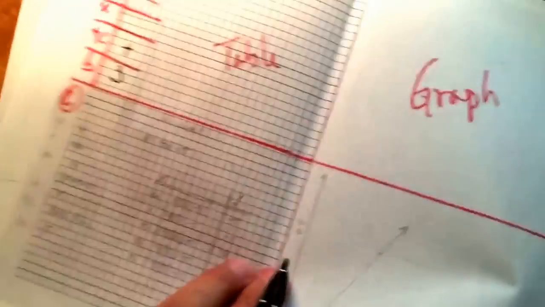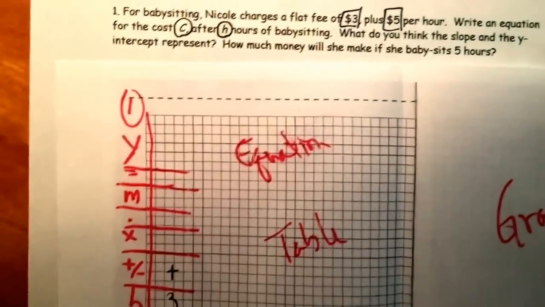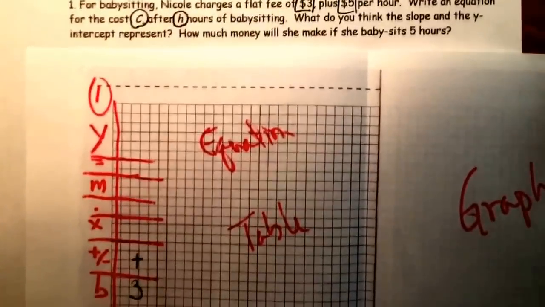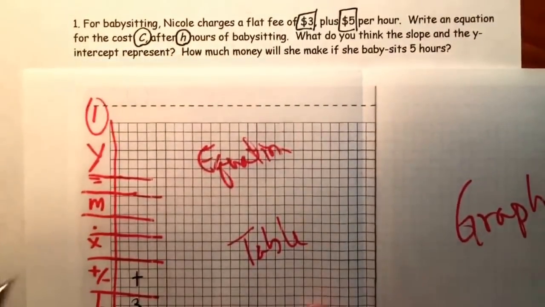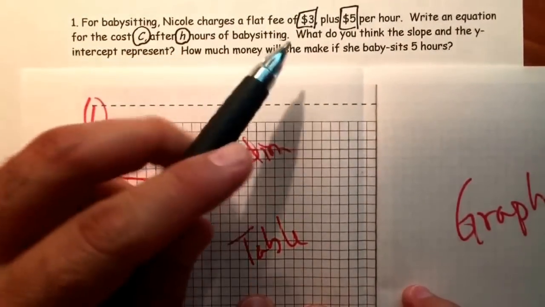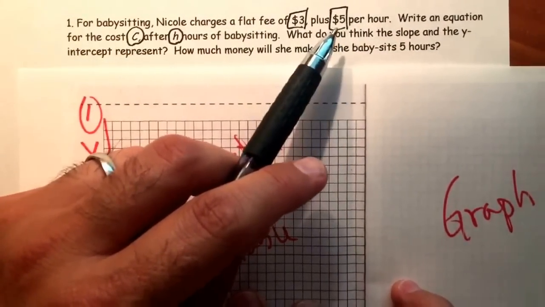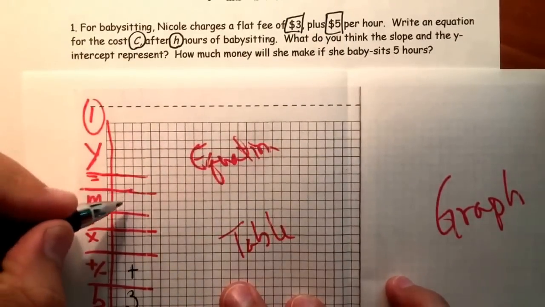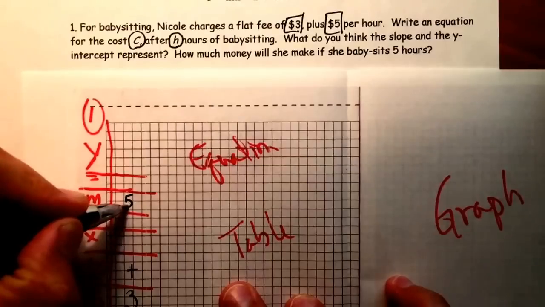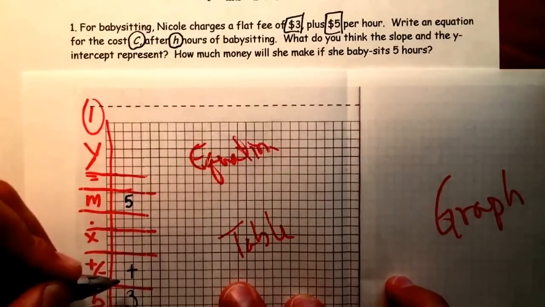So let me get this set back up. There we go. All right. So we know that the $5 per hour, $5 per hour. So we know that the 5 has to come here, the second number. We've got our numbers taken care of.